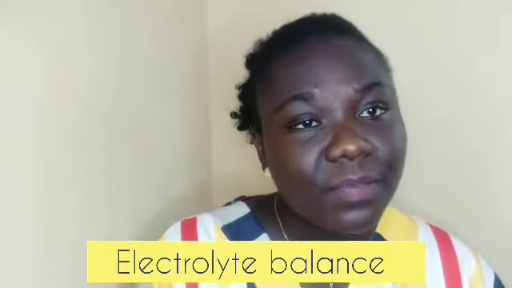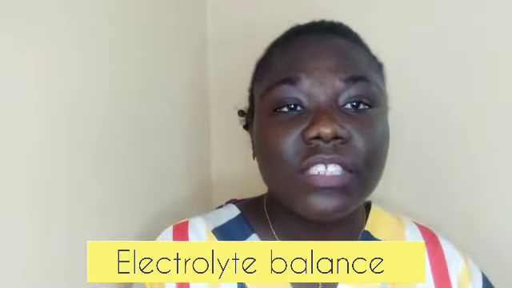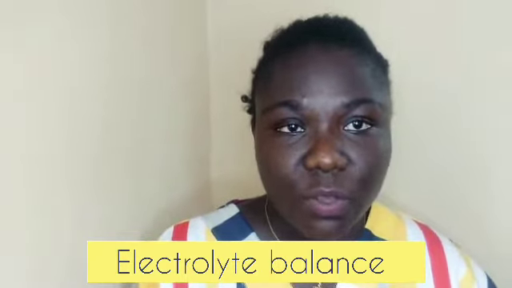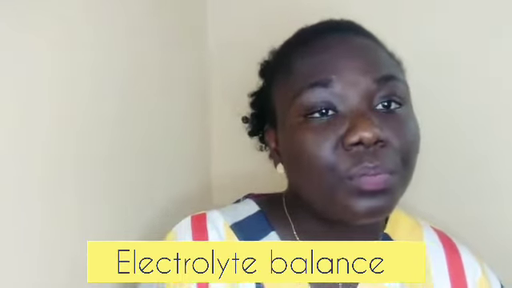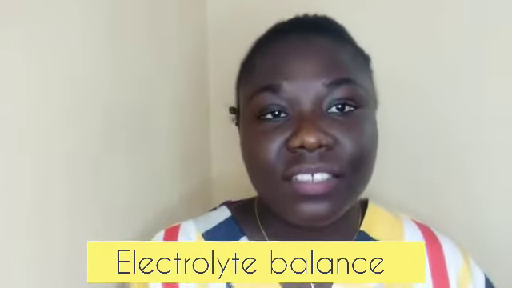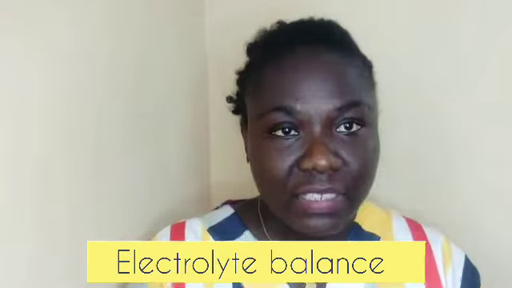Now, the third function of the kidney is electrolyte balance. That means the kidney is responsible for maintaining normal electrolyte constituents in our blood. Some of these electrolytes are calcium, sodium, potassium, etc. So the kidney is responsible for maintaining homeostasis, a normal level of these electrolytes in our blood.